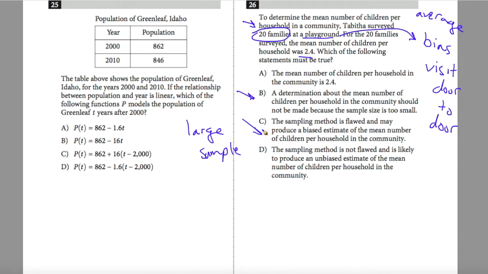C is definitely true and speaks with a lot more conviction because of the fact that she's going to a playground in order to evaluate how many children per household there are. The sampling method is not flawed. Well, that's not true. It is flawed. I would say C is the better answer than B because having 20 families is relative in terms of what is a large sample size and what is not. C is definitely true, where the sampling method is flawed given the fact that she's going to a playground. So 26 is going to be C.